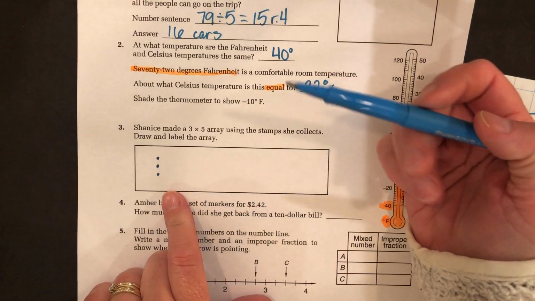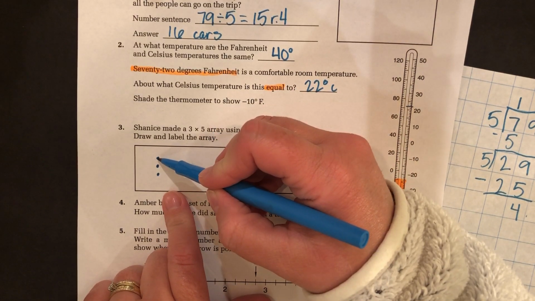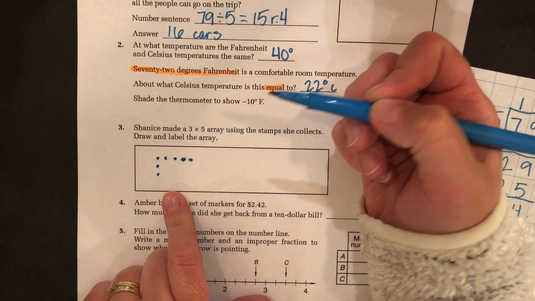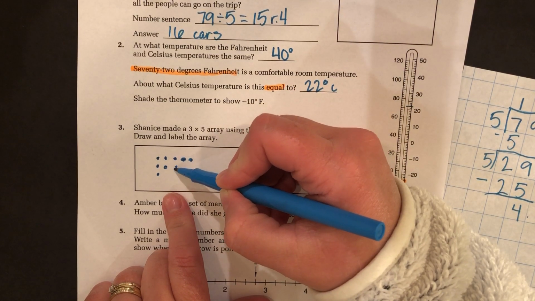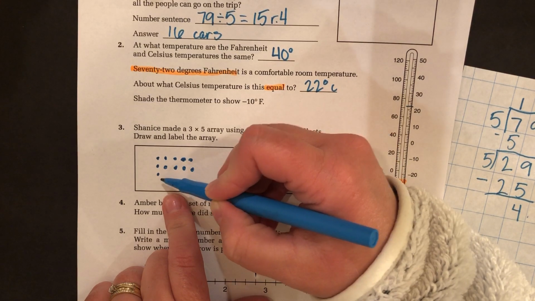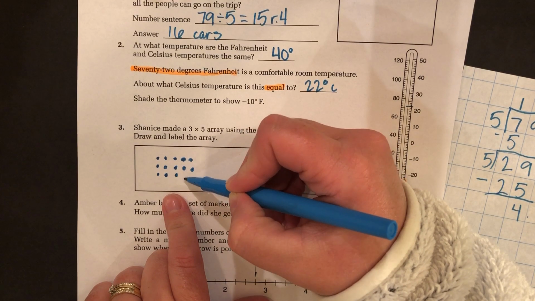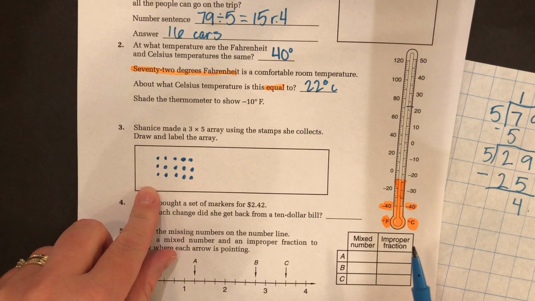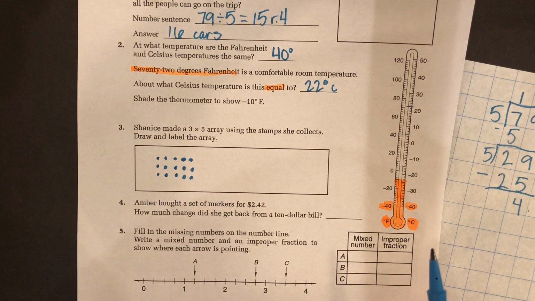So 1, 2, 3 by 5. So we need to go 1, 2, 3, 4, 5 in each line. That's a 3 by 5 array. There's 3 lines down, there's 5 across.